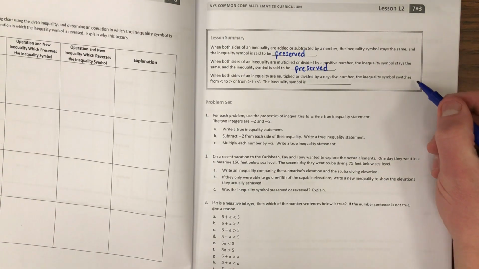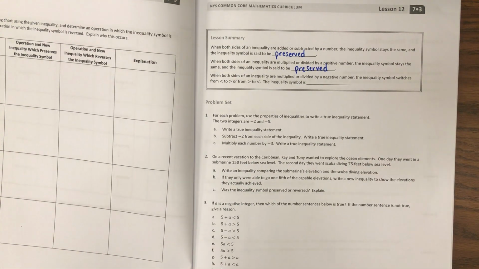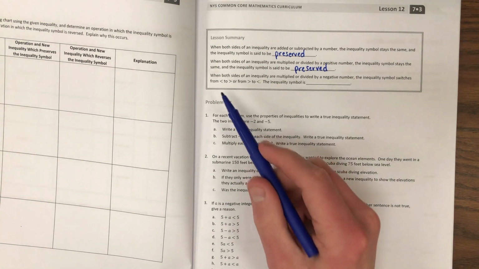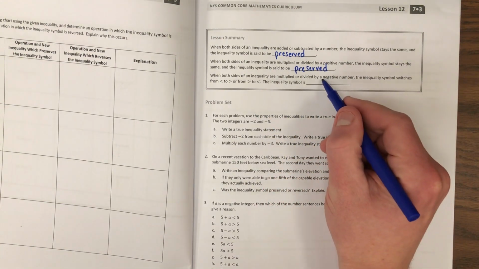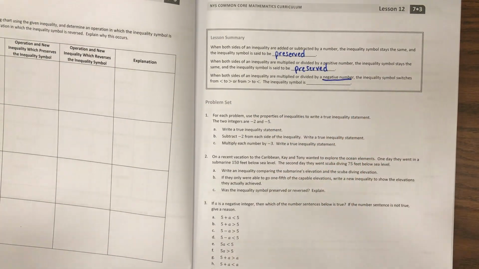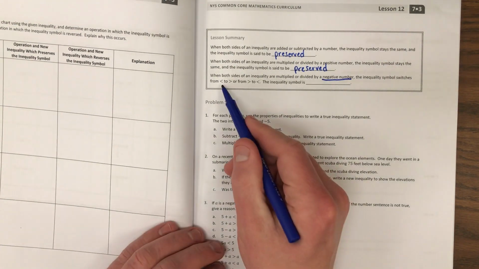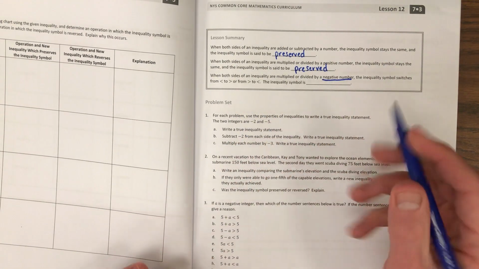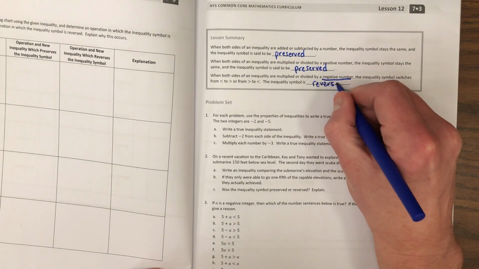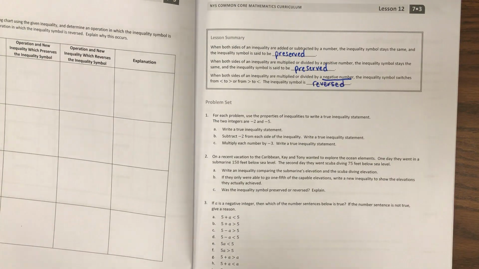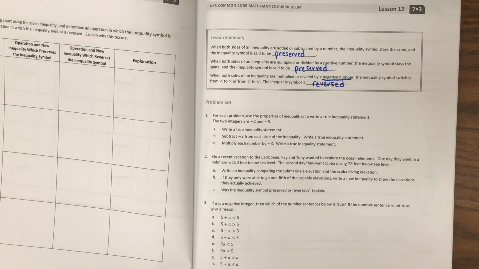But then this last part of the lesson summary is the one big thing that I was saying in class the other day, hopefully you remember it: when both sides of an inequality are multiplied or divided by a negative number, the inequality symbol switches from less than to greater than or from greater than to less than, and the inequality is said to be reversed. That's the one thing that's different between the properties of equality and the properties of inequalities: when you multiply or divide by a negative, you've got to reverse that sign.